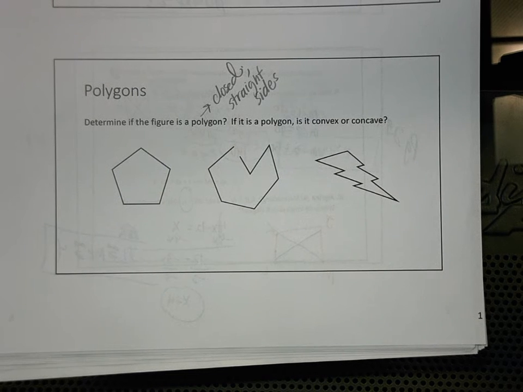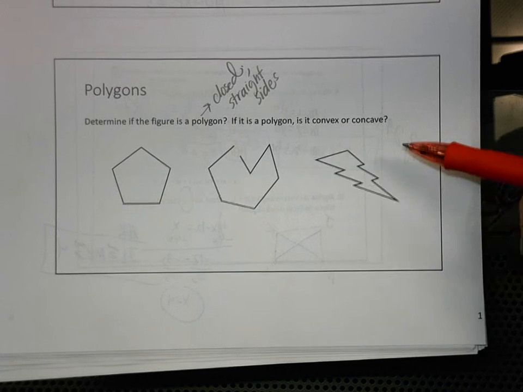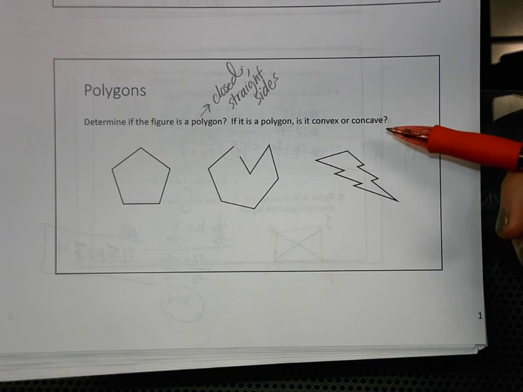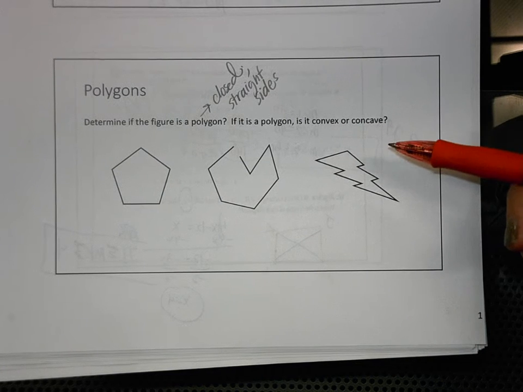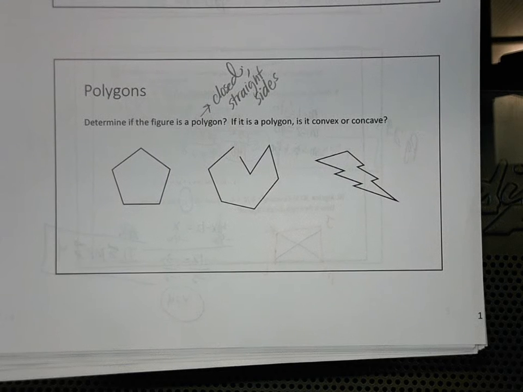Does anybody know the difference between convex and concave? No ideas? What do you think, like concave? If you're just guessing, what do you think? I like that, like some of the sides come in.